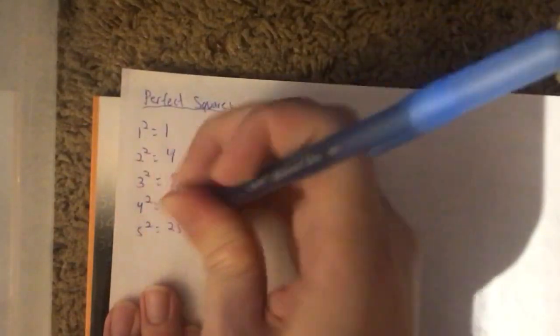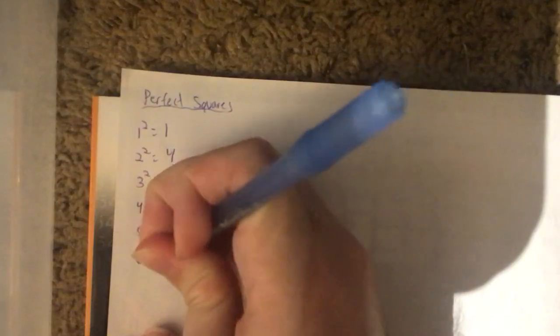Basically, I'm just multiplying a number by itself to get your answer. 1 squared is 1, 1 times 1. 2 squared is 4, 2 times 2. 3 times 3, 3 squared, 9. 4 squared is 16. 5 squared is 25. 6 squared is 36.